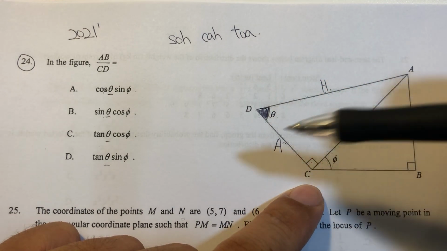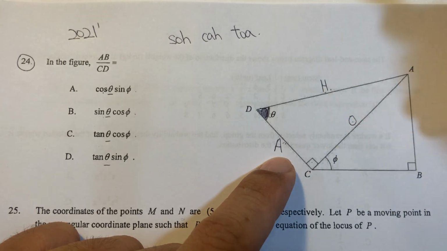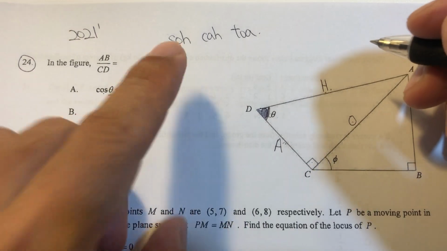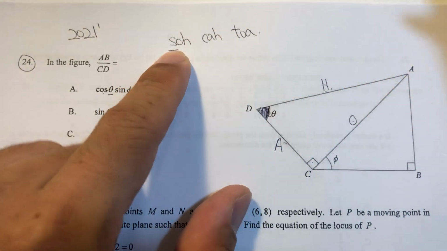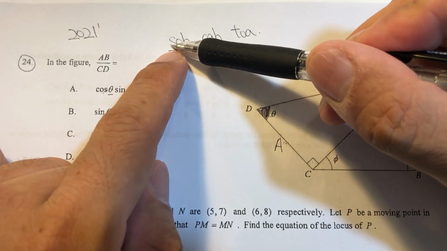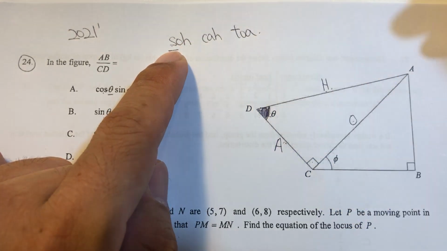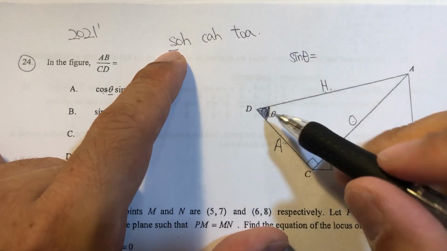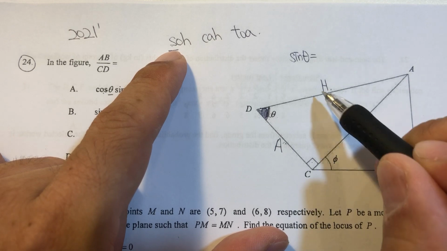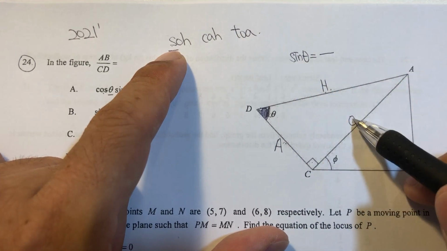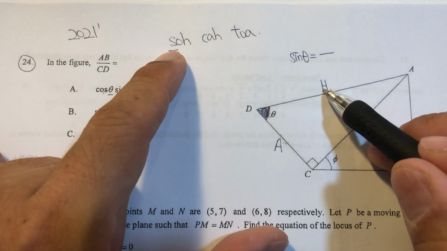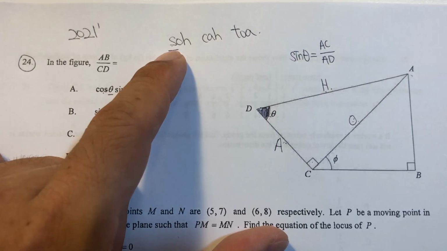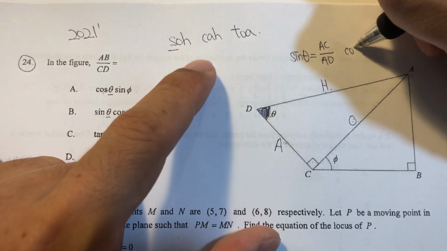So we have opposite, adjacent, and hypotenuse. And then we can tell what sine, cosine, and tangent are. Now first of all, sine, we use SOH. Sine is the ratio of opposite over hypotenuse. So in this case, sine theta equals opposite over hypotenuse. In this case, opposite is AC, while hypotenuse is AD. So we could use AC over AD. This is sine theta.